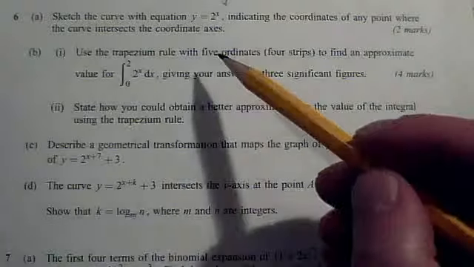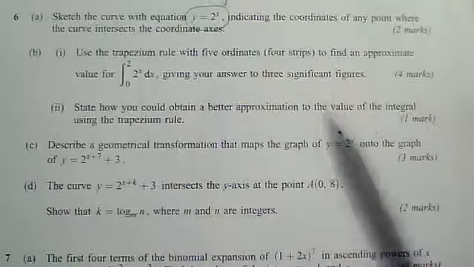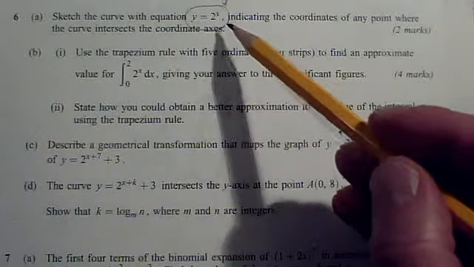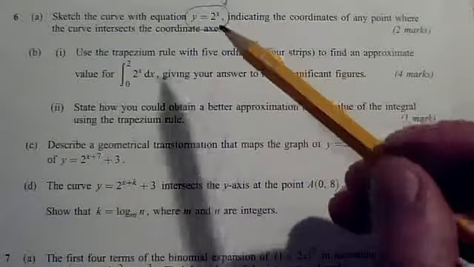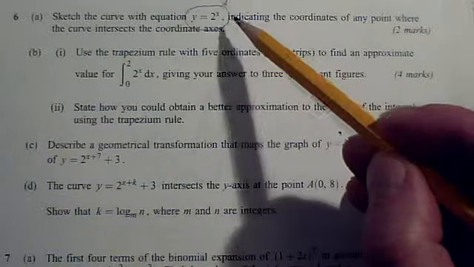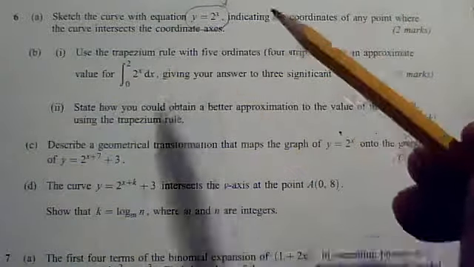Okay, in the first part of this question we simply have to sketch this curve. You should have learned the shape of that curve from chapter 6, I think it was. Even if you haven't, in an exam situation, you can make a crafty table of values and plot a few points to get a feeling for what it looks like.